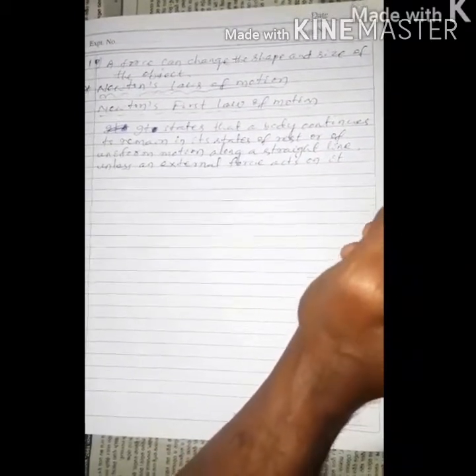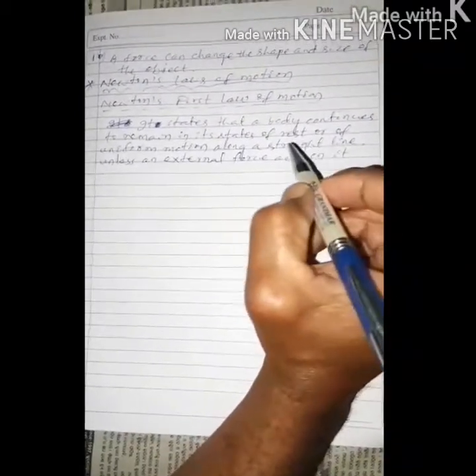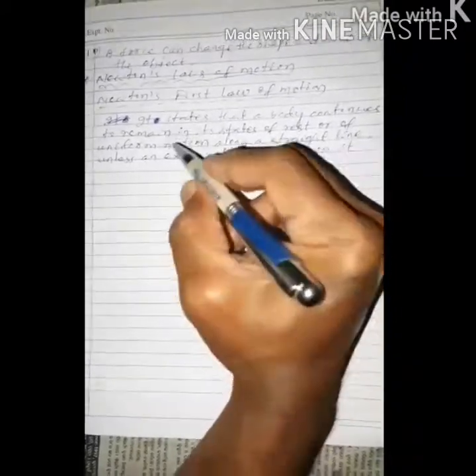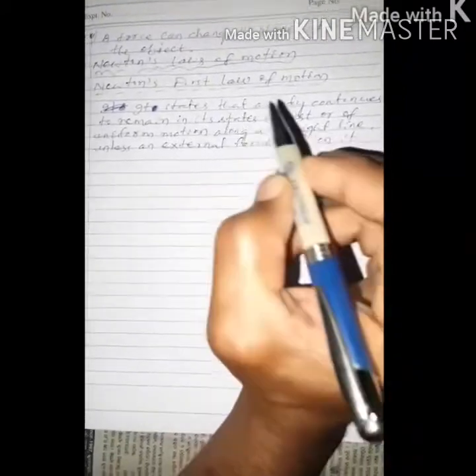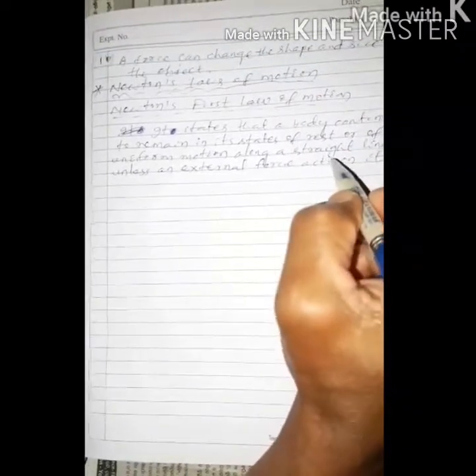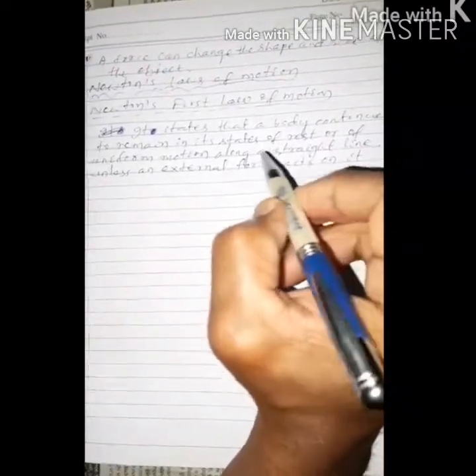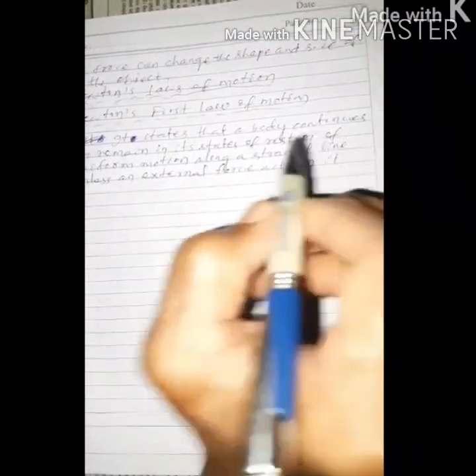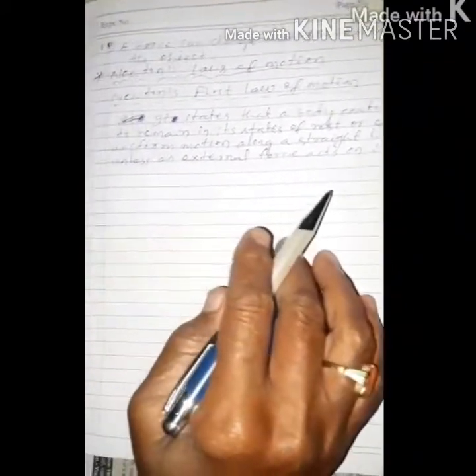A body continues to remain in its state of rest or of a uniform motion along a straight line, unless an external force acts on it.